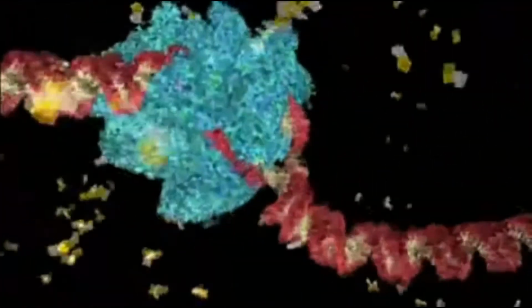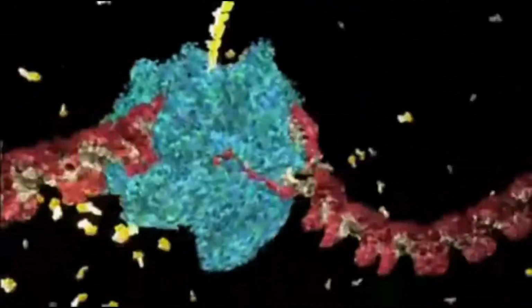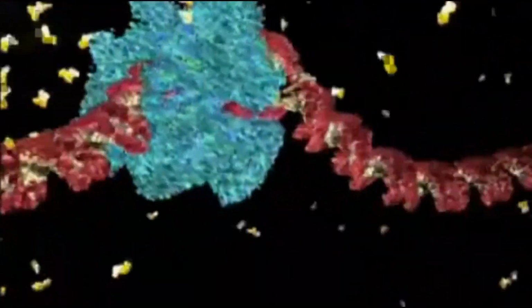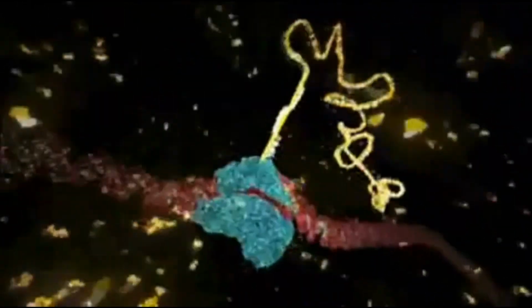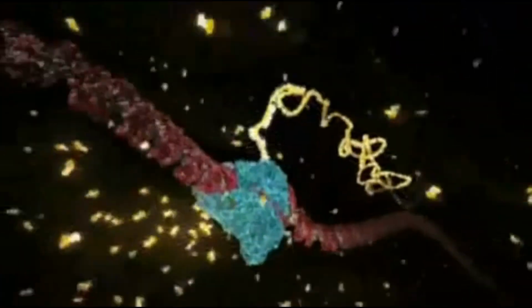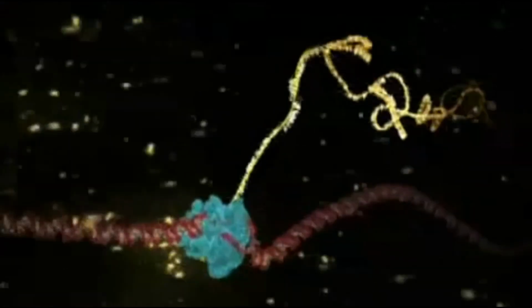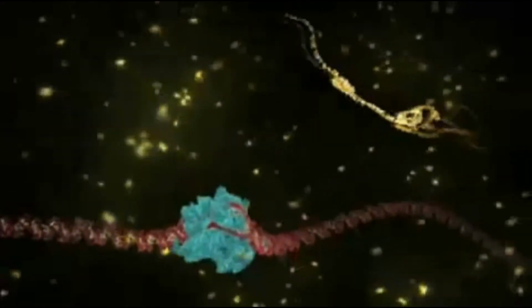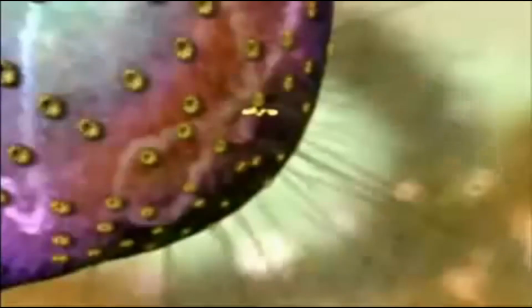You are watching this process, called transcription, in real time. It's happening right now in almost every cell in your body. When the RNA copy is complete, it snakes away from the nucleus and into the outer part of the cell.